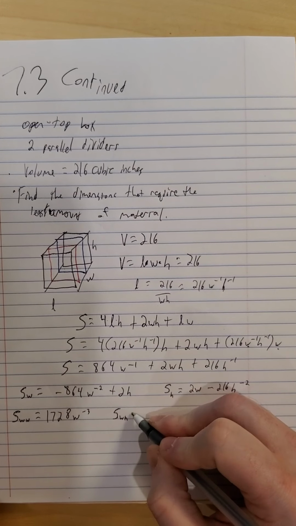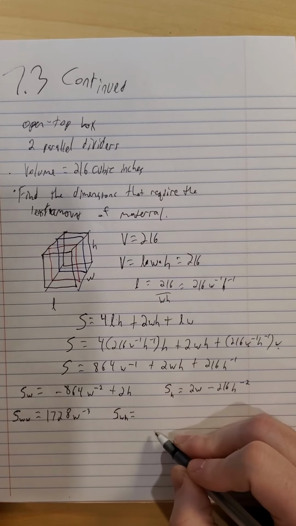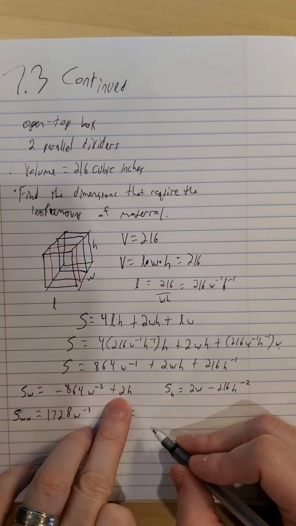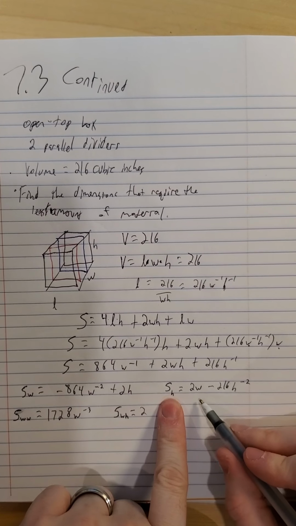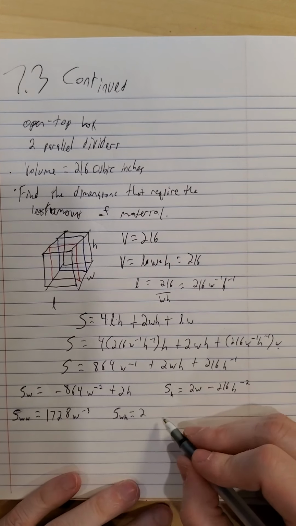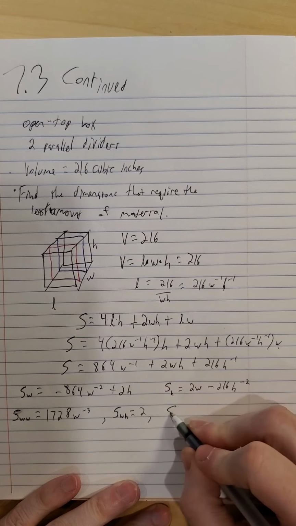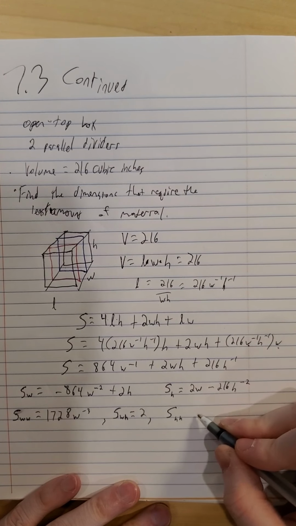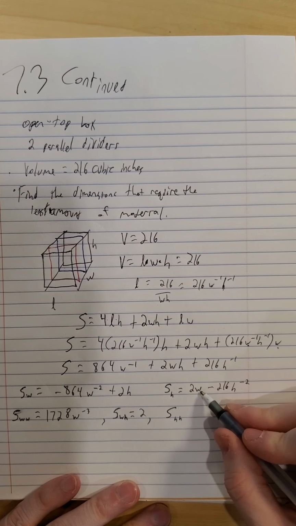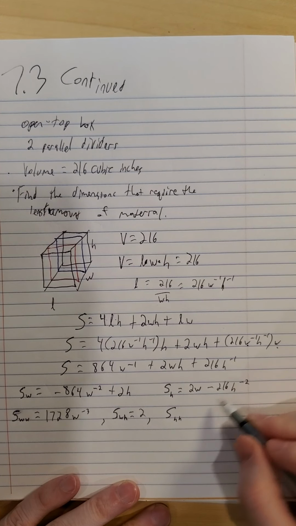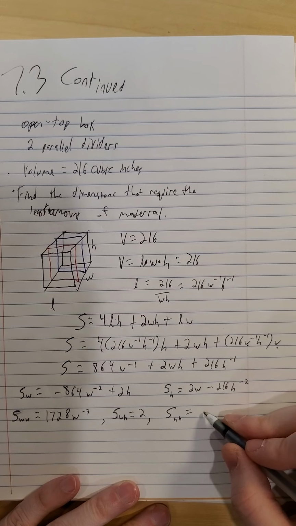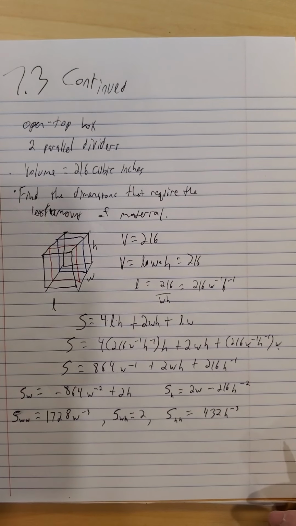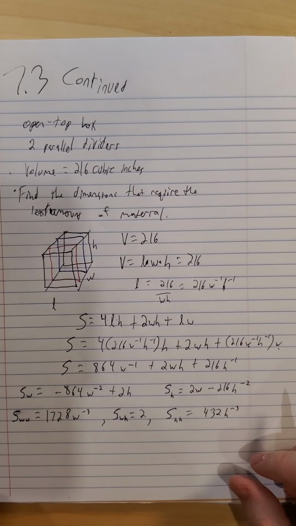Partial with respect to one of each independent variables. Either this guy with respect to h would be a 2, or this guy with respect to w, also a 2. And finally, our last second order partial, h both times. So 2w drops out, negative by negative is kicking us back over to a positive, so 432 h to the negative third. So we have all of our derivatives.